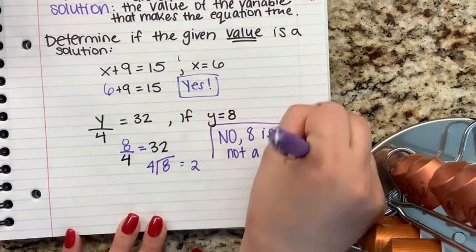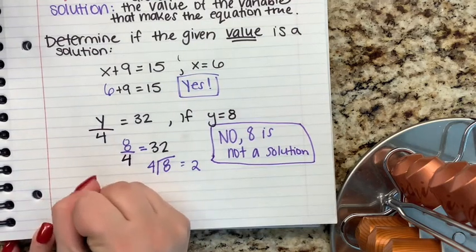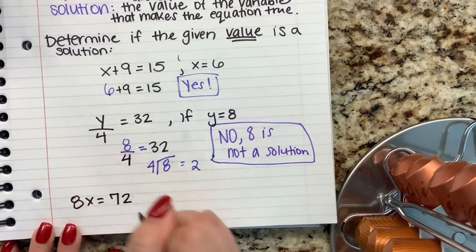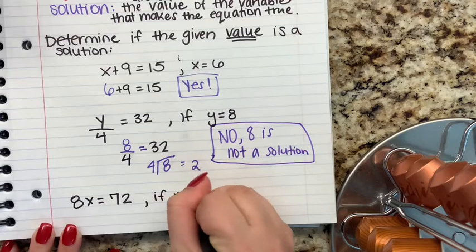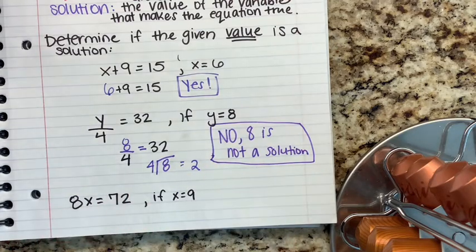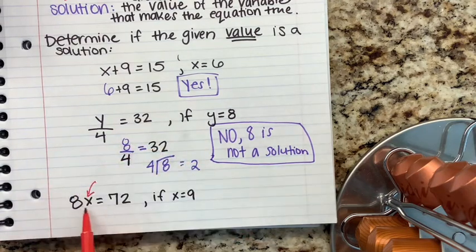Let's try another. 8x equals 72. And they're telling us that x is going to equal 9. Now I want you to remember from chapter 10 that when a variable is right up against the number, that tells us multiplication. There's no operation sign in between the number and the variable.